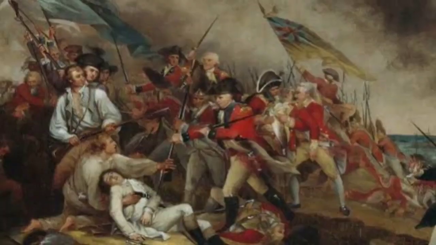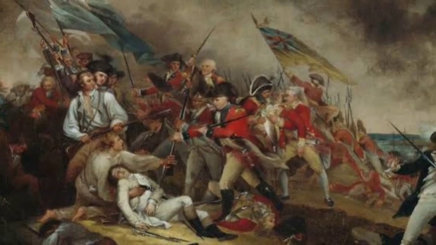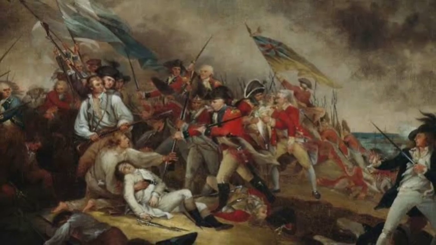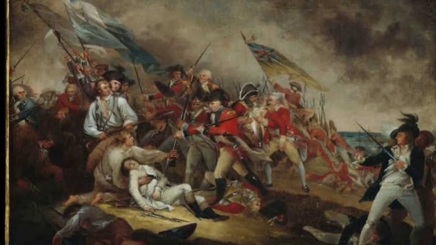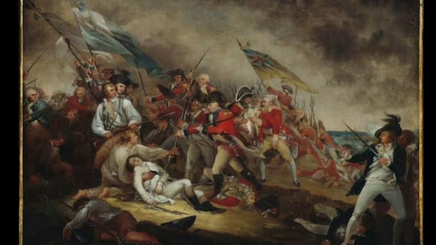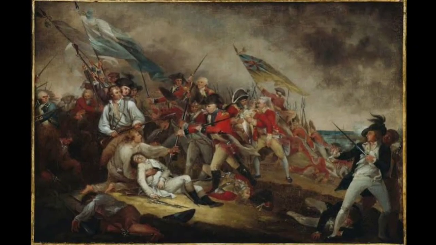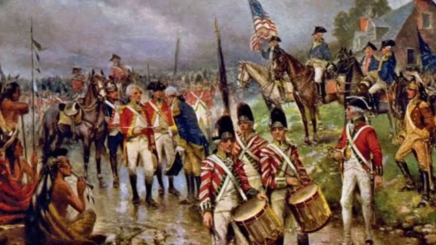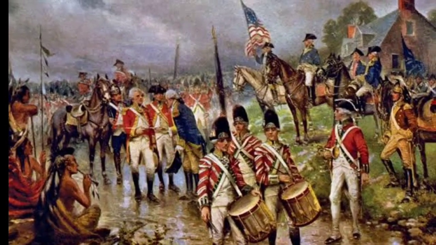The Path to Peace. As the war dragged on, Britain's resolve weakened due to military setbacks and mounting costs. Key developments leading to peace include: 1. Siege of Yorktown, 1781. The decisive Franco-American victory at the Siege of Yorktown in October 1781 effectively ended major military operations in North America. British General Cornwallis's surrender marked a turning point in the war.